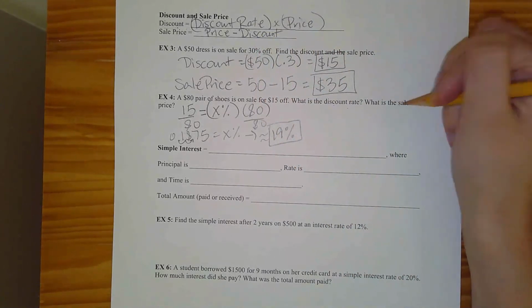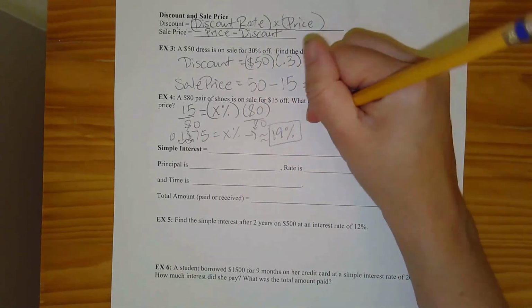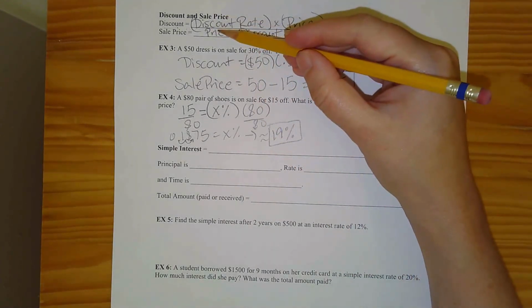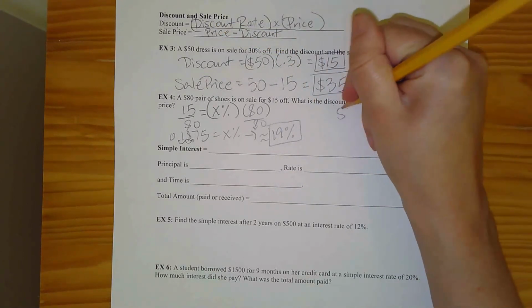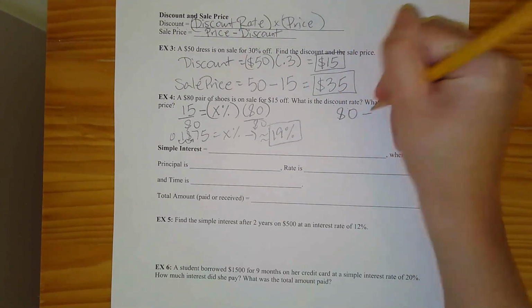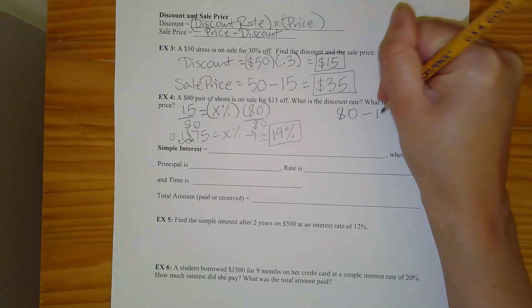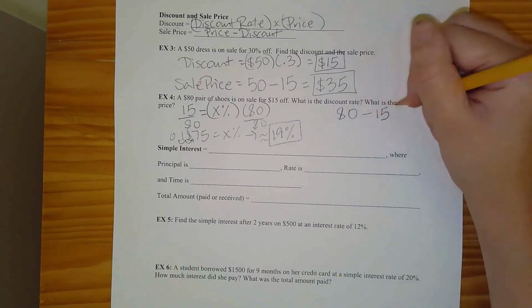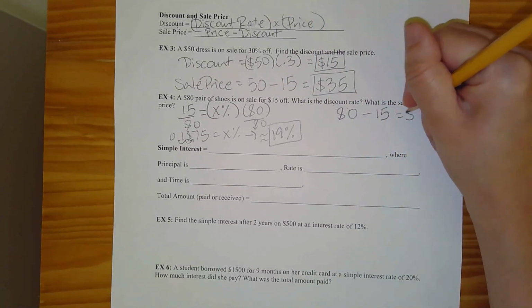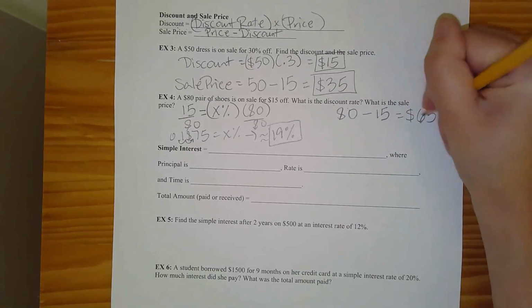Then it says, what is the sale price? So to find the sale price, I do the price of the item, which is $80, and then I subtract the discount, so I'm going to subtract $15. And 80 minus 15 is going to be $65.